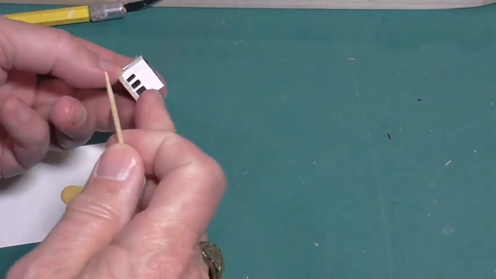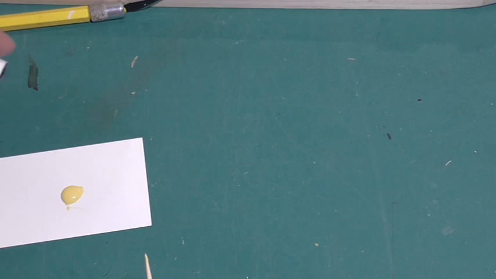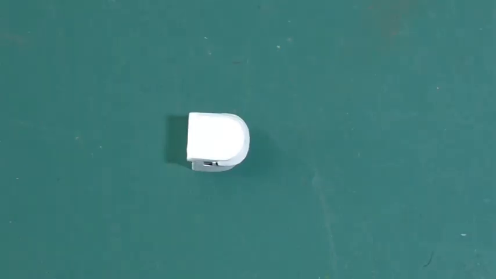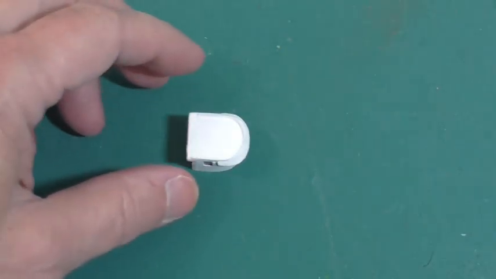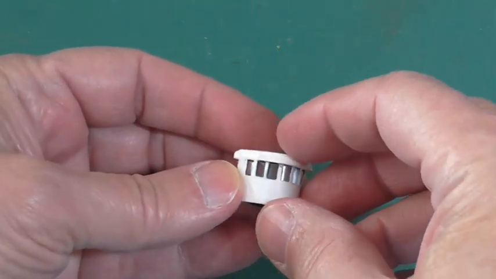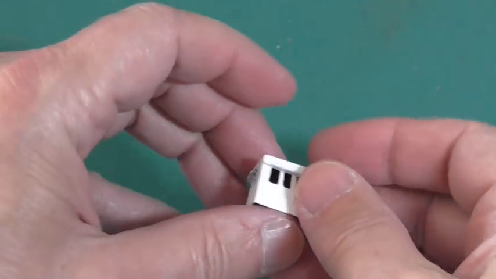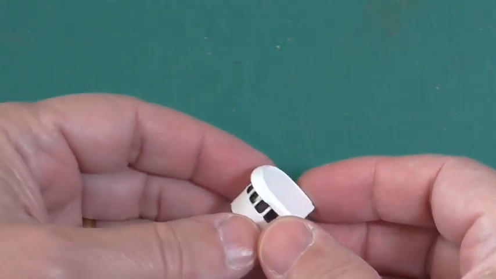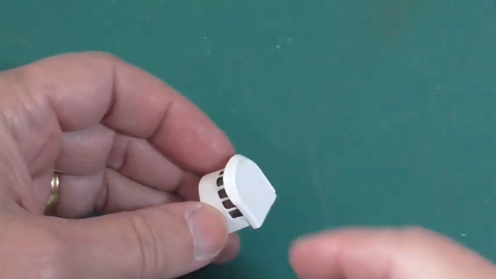You see here I've got 3 windows in the back. I'm going to change that on mine. I'm going to make it 4. Now, here's the wire at the top that's glued on. Take a good look at it. It really adds some depth to that crown. It really does. I like that.